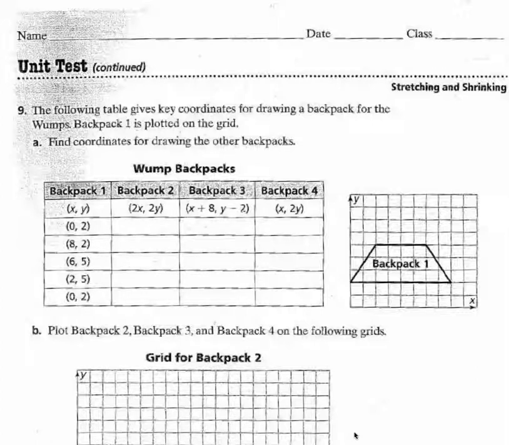Well, nicely, it gives us the coordinates for backpack 1. We need to make the other ones, right? So we just apply the rule. Let's just do backpack 2 first. What's it mean when a number is next to a letter? Well, it means multiply. So we're saying 2 times the x and 2 times the y.